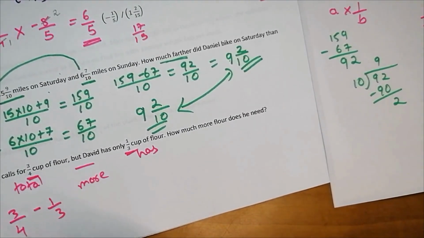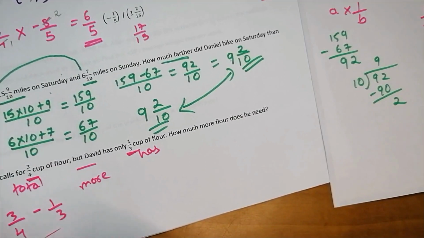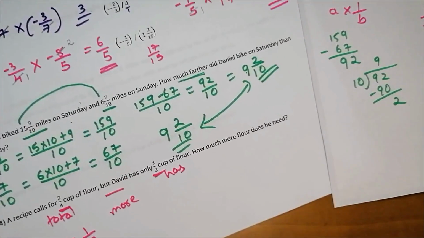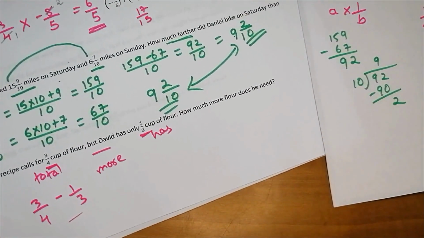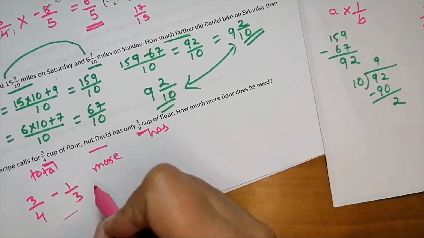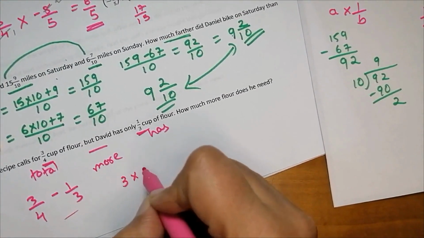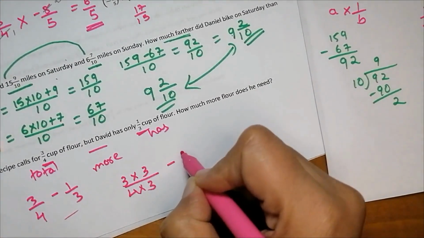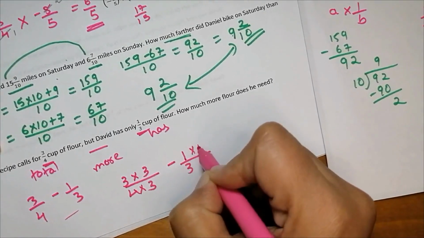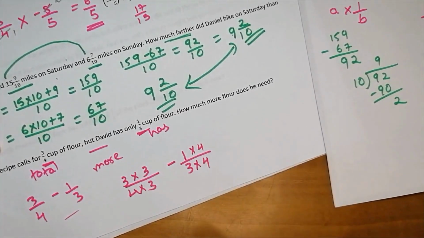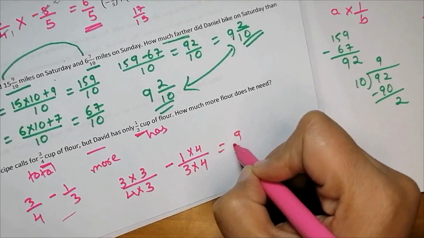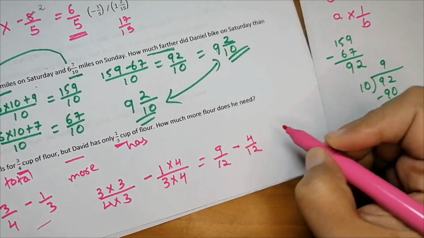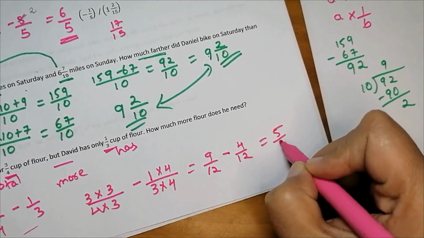Now you know this has nothing in common, right? And we have to make the denominator the same, otherwise we can't subtract the numerators here. And 4 and 3 have nothing in common, so you can simply cross multiply. So this is 3 times 3 over 4 times 3 minus 1 times 4 over 3 times 4. Okay, so this is 9 over 12 minus 4 over 12, which is 5 over 12.